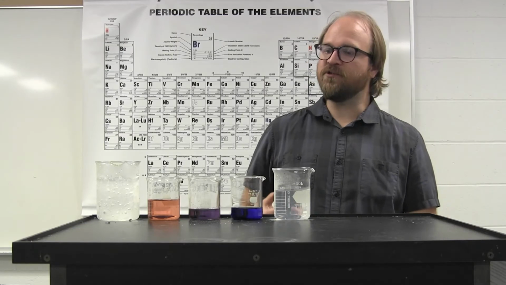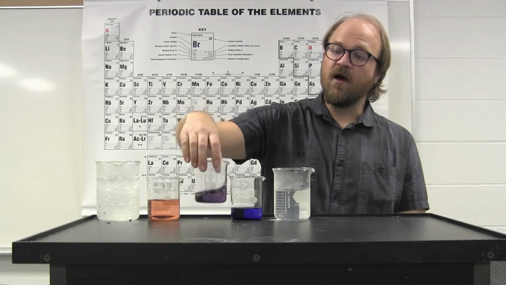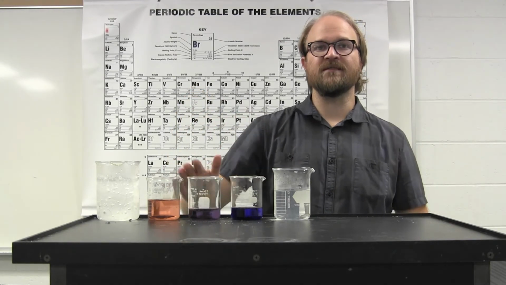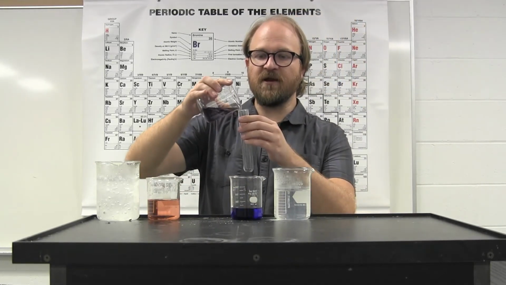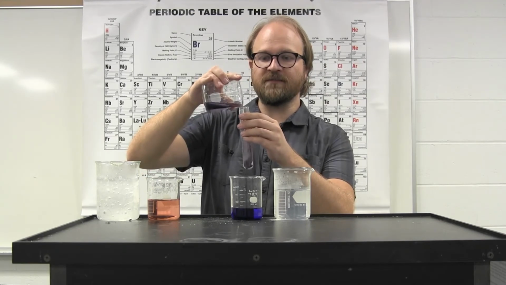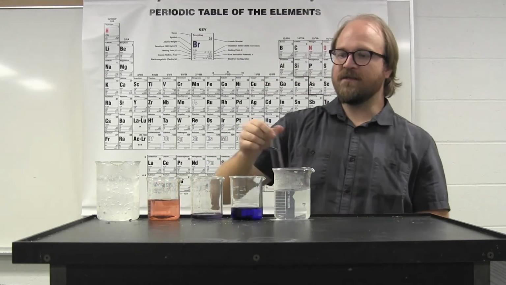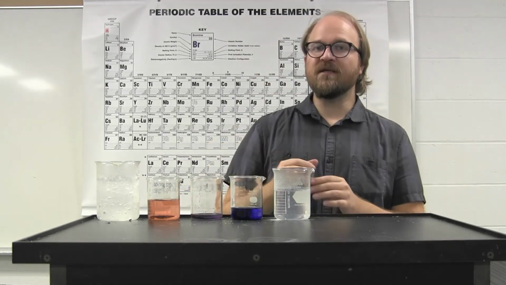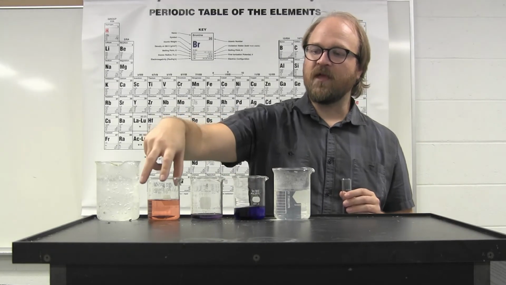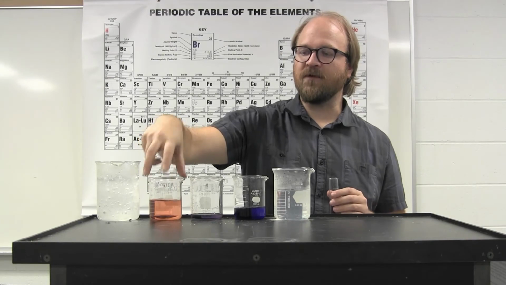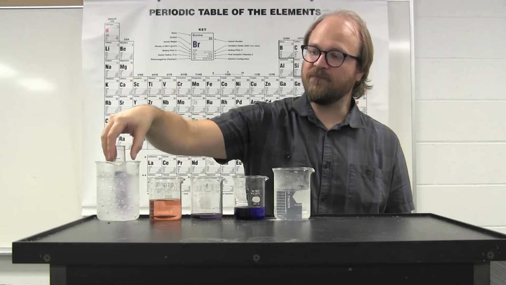With the cobalt solution prepared and properly mixed to achieve a blend of both complexes in equilibrium, you can move on to the last part of the experiment, which is the temperature dependence of the reaction. The blend is a purple color, a mixture of the blue tetrachloride complex and the red hexaaquo complex. The reaction itself is temperature dependent.